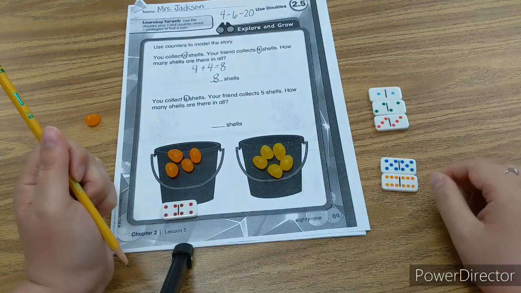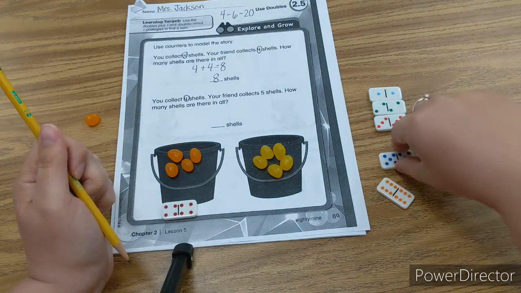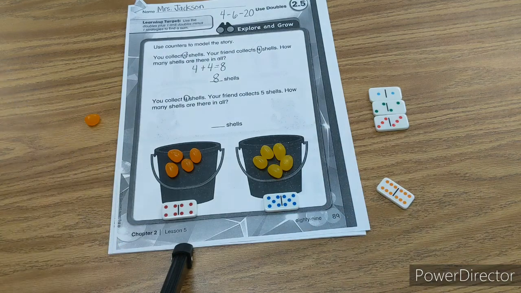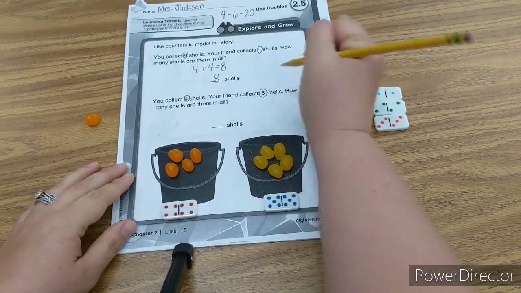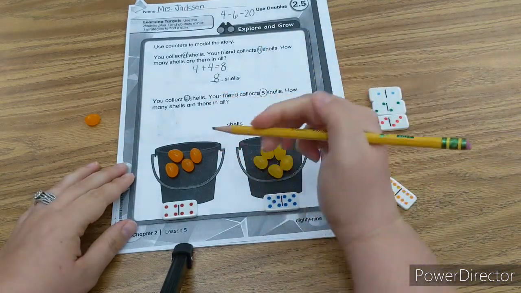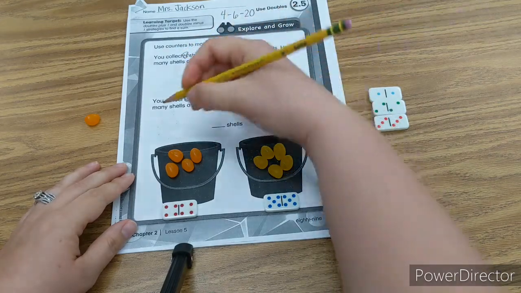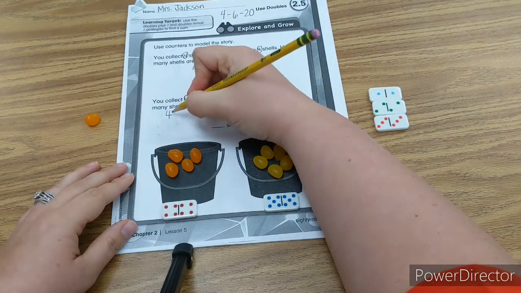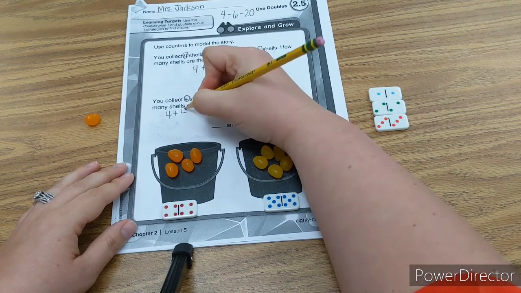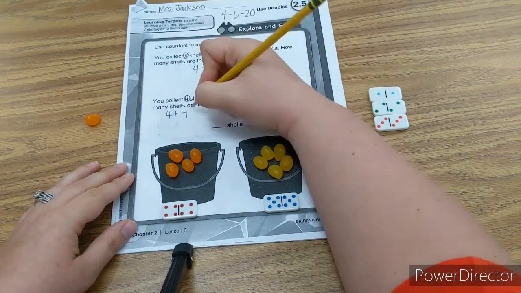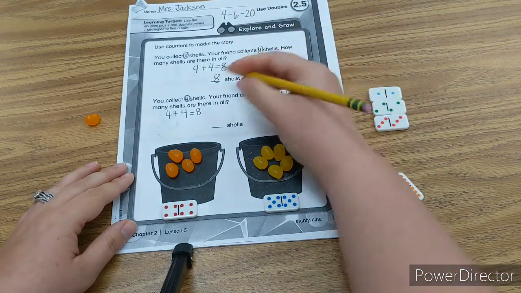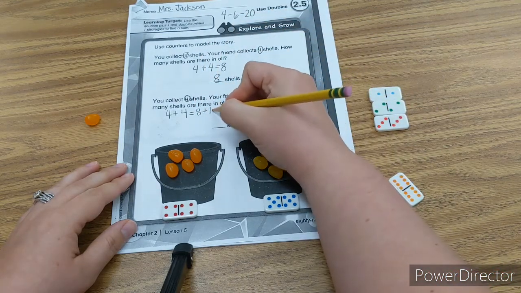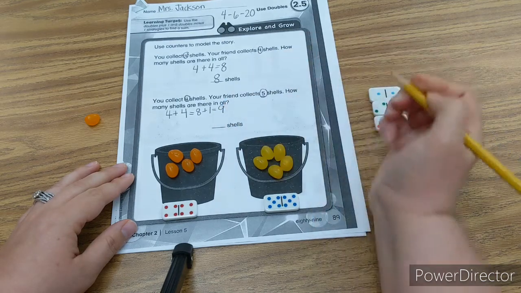You could use 4 and 4 plus 1, or 5 and 5 minus 1. Let's see. I'll do 4 and 4 plus 1 first. 4 plus 4, we already know is 8. And then my friend had one more, so plus 1 equals 9.